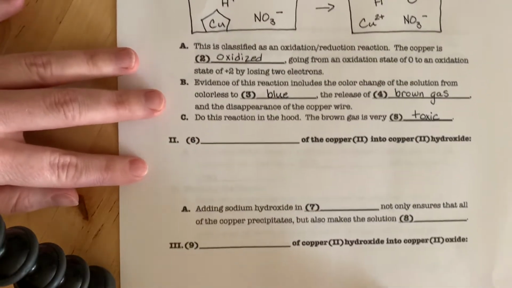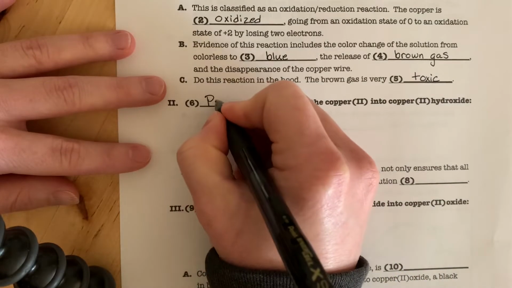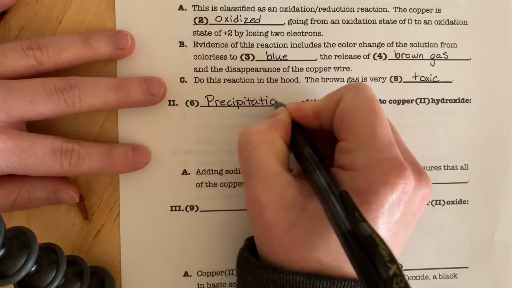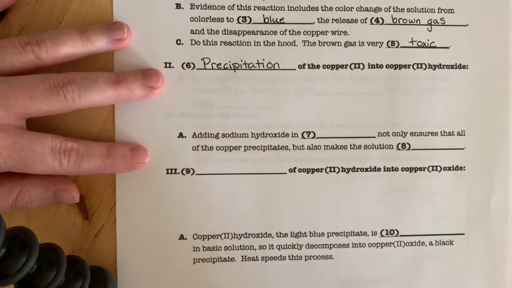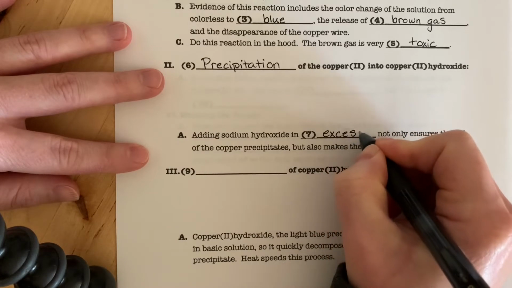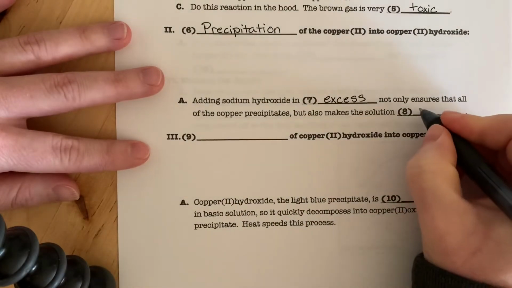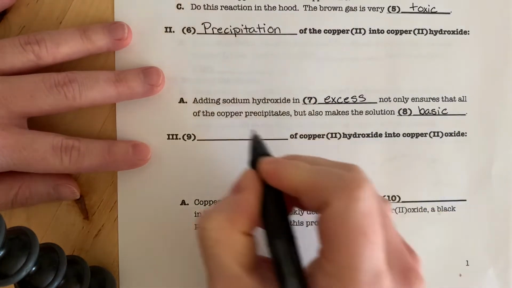Okay, next reaction is the precipitation of the copper 2+ into copper 2 hydroxide. So we are going to add sodium hydroxide, a strong base, in excess. Pretty huge excess. And that is going to make the solution basic, as you'll see in a moment.